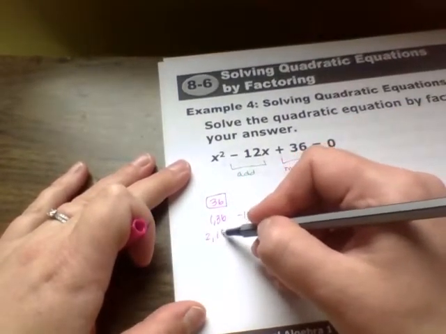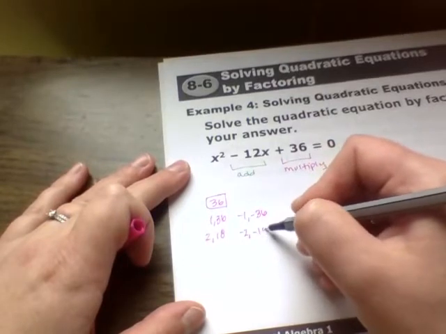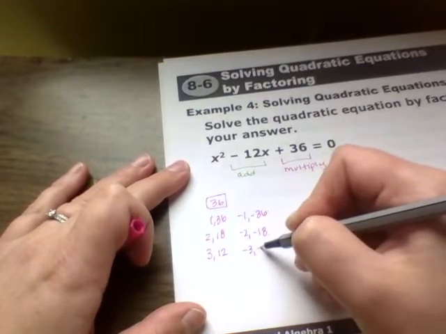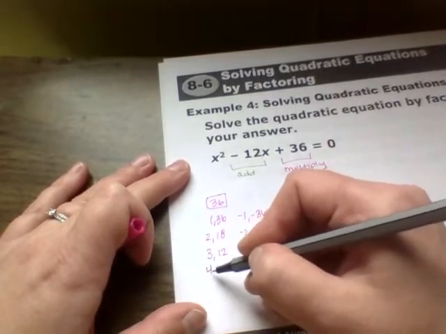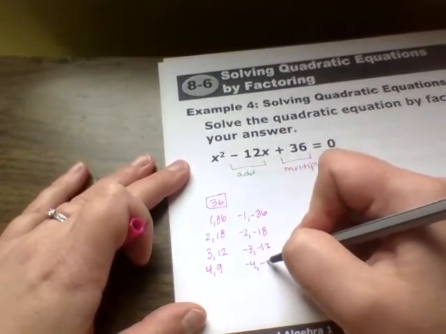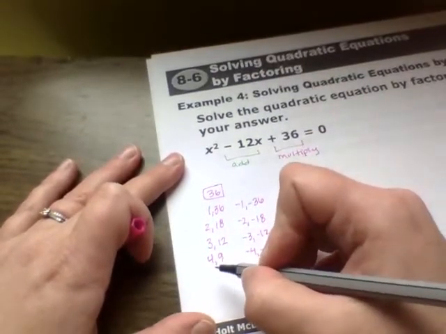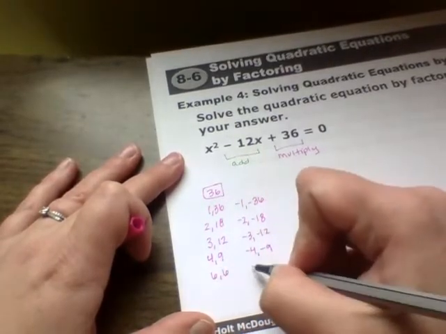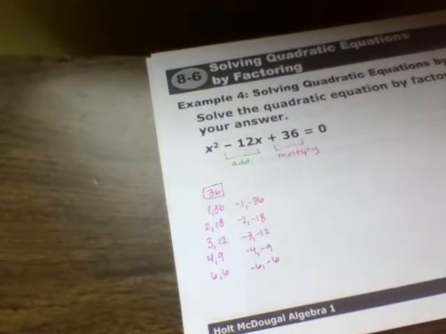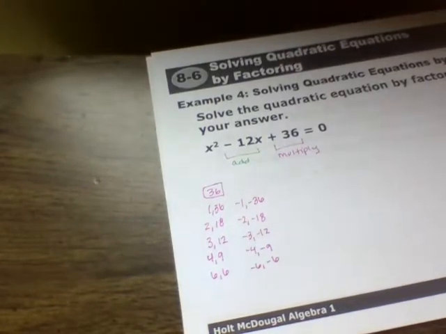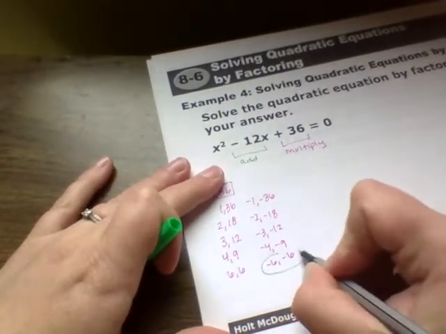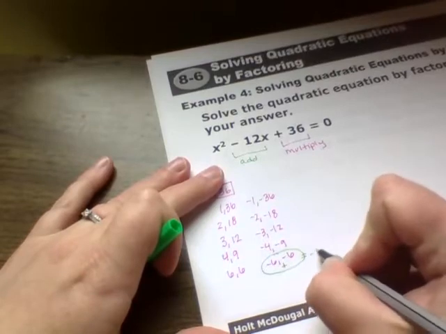We also have 2 and 18, but then -2 and -18. 3 and 12, and -3 and -12. We also have 4 and 9, as well as -4 and -9. And then 6 and 6, as well as -6 and -6. So all of those are the options, and we are trying to find two of them that add to be -12. So these two are the ones that are going to add to be -12.